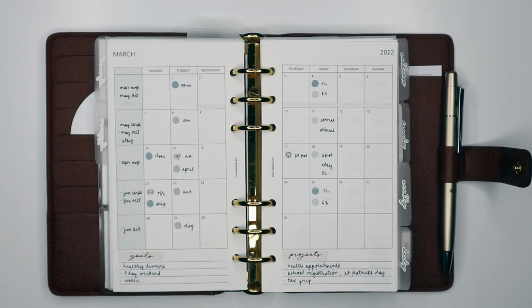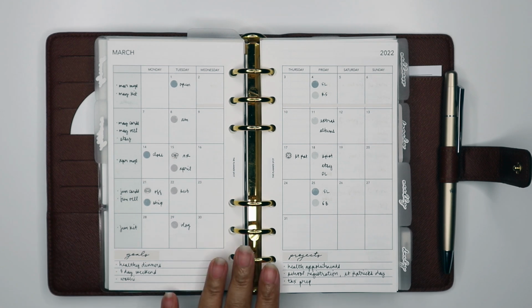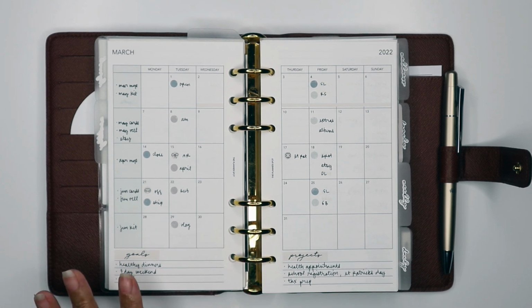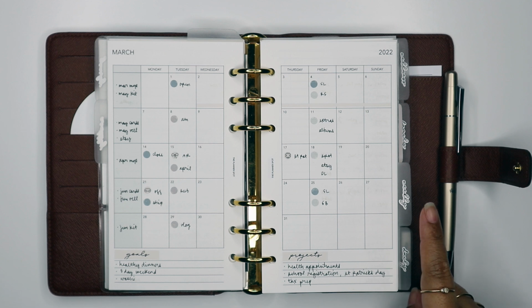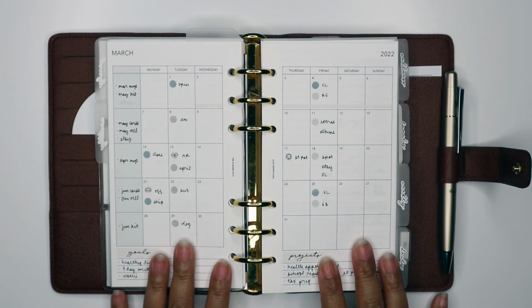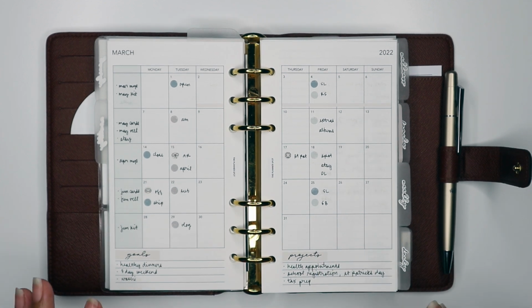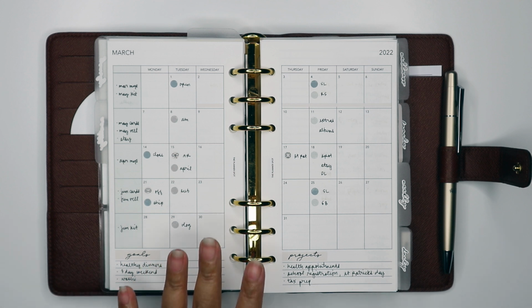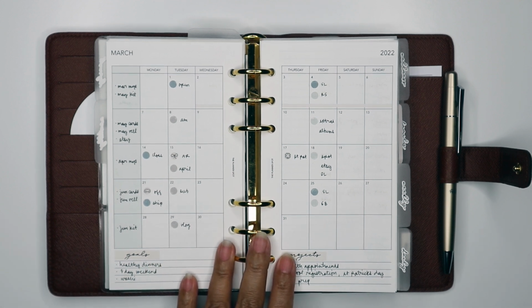Hey everyone, today I wanted to talk to you guys about project planning. So I've shared my monthly spread so many times before, and I'll link a video above if you want to see step by step how I plan my months. But today I want to really focus and get more detailed about how I do project planning in my planner.